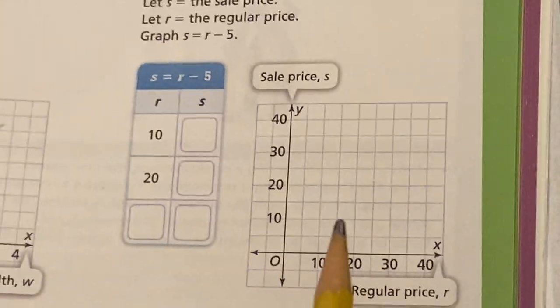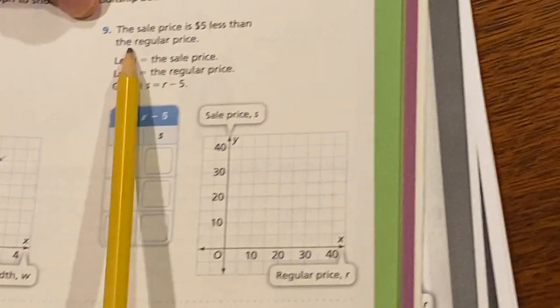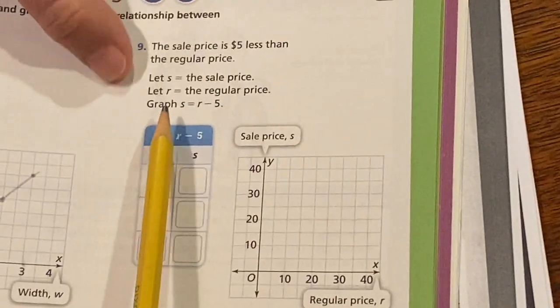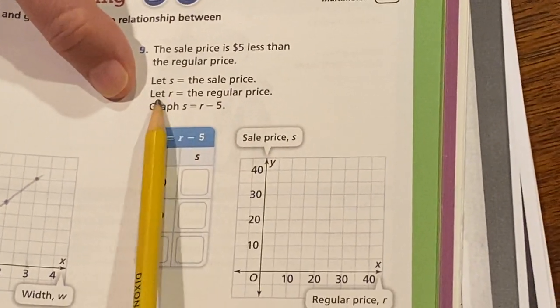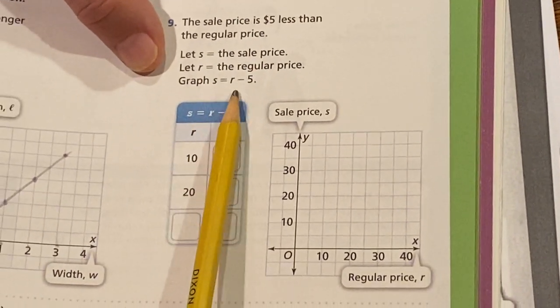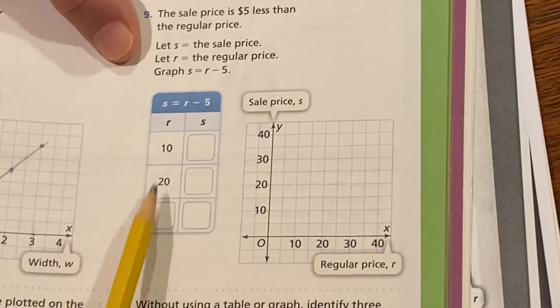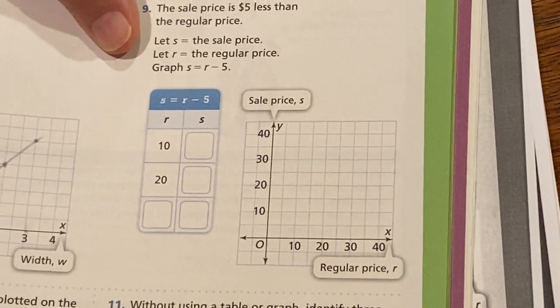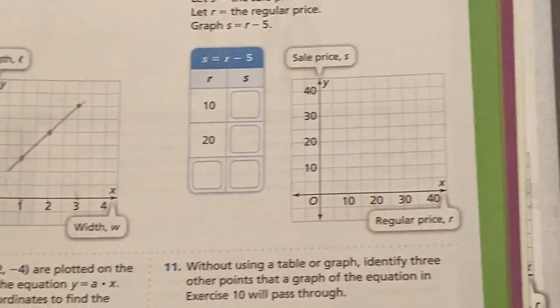Okay, number 9. I want you to do this on your own. The sale price is $5 less than the regular price. S is the sale price. R is the regular price. Graph S equals R minus 5. So first you want to complete the table and then graph those points. Let's talk about the next 3 problems also.